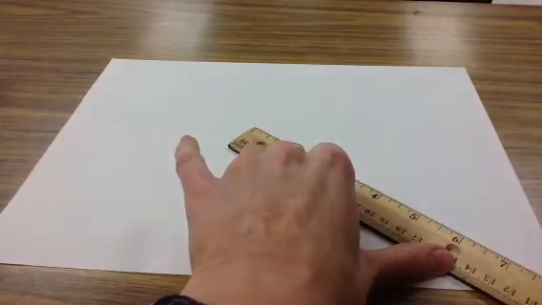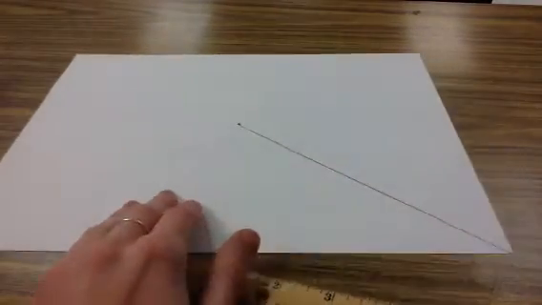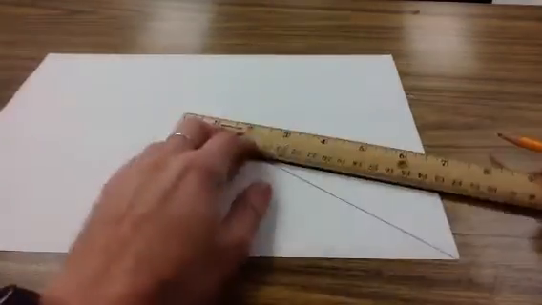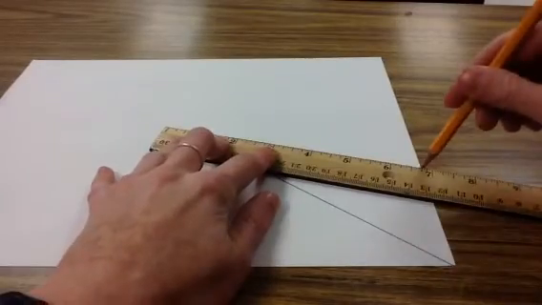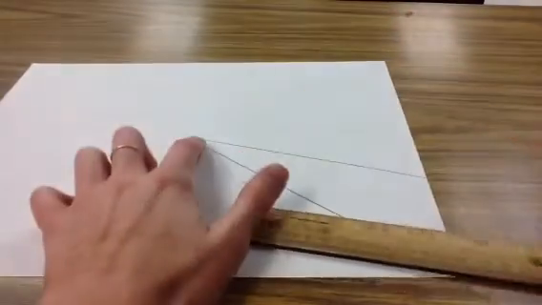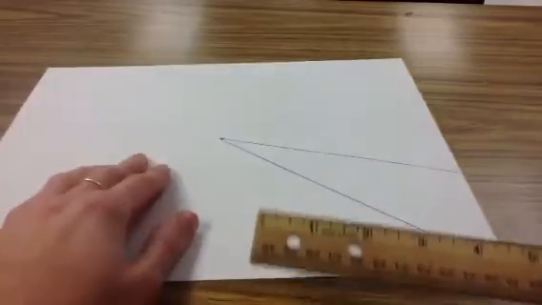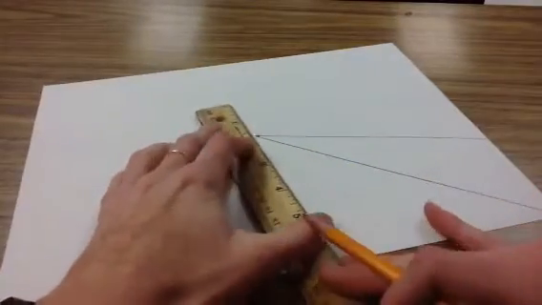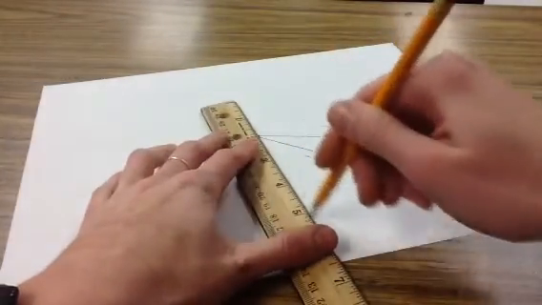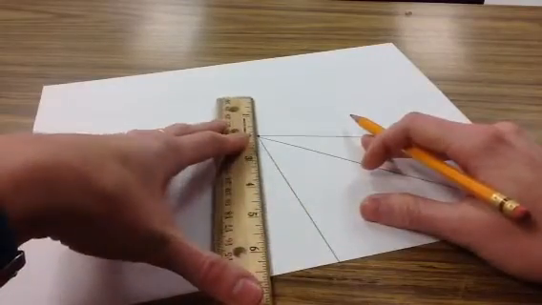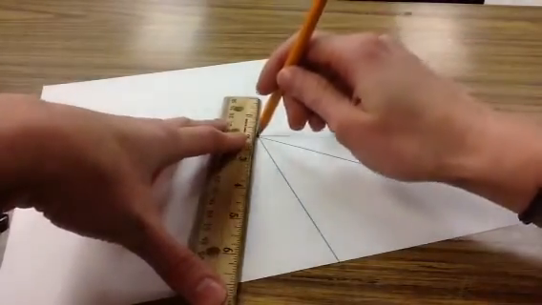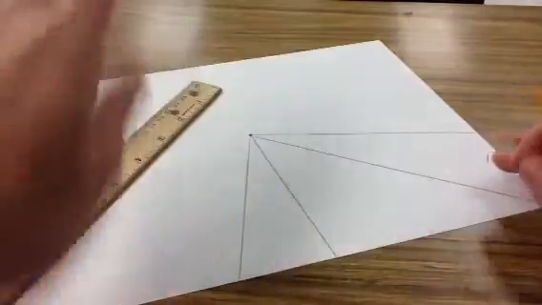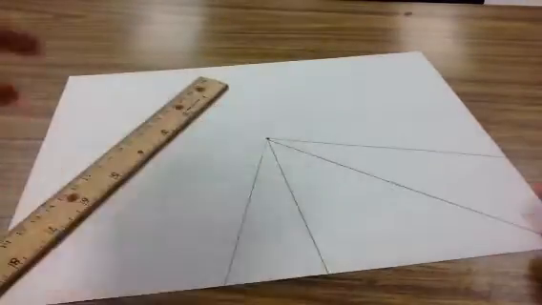I'm just going to start making lines starting from my vanishing point to the edge and meeting up. So vanishing point to edge, edge to vanishing point. I've got 2 lines. 3. They don't even have to be evenly apart. They could be a different distance from each other.